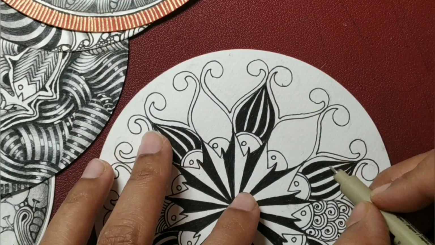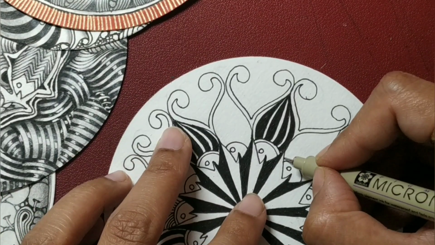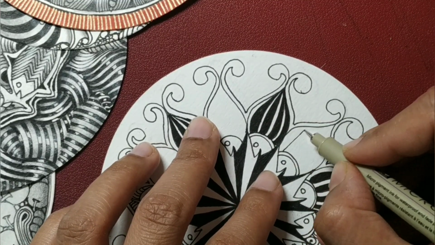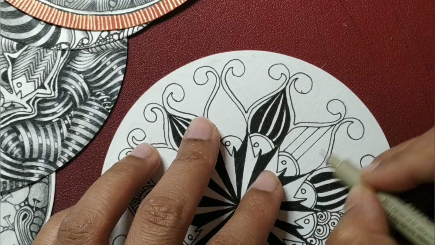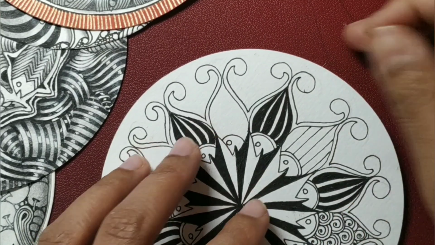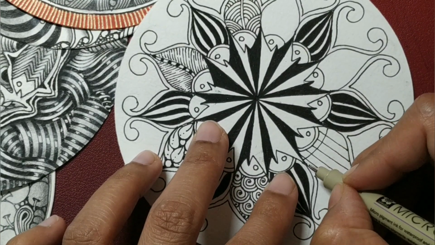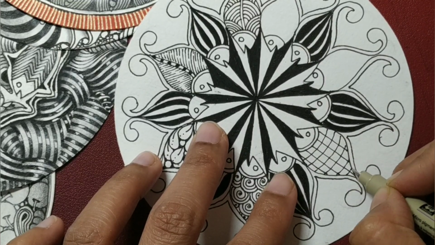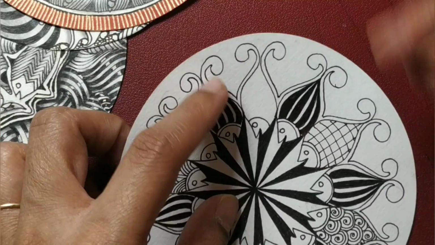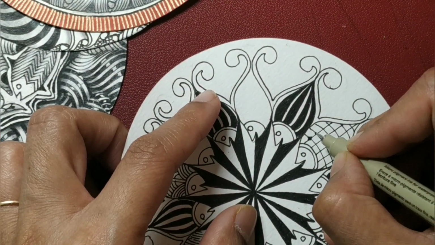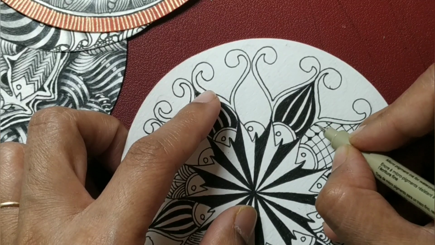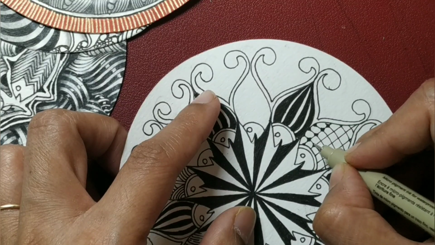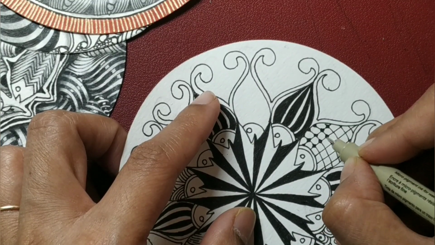Then moving on to the next, so many patterns that you can choose from, so probably we will go with Florz. Yeah, so Florz is also a nice simple tangle, square grid, and you can either add diamonds or you can add dots, whatever you feel like. So originally it has diamonds, so I'm drawing diamonds here, small spaces, so go slow, take your time.